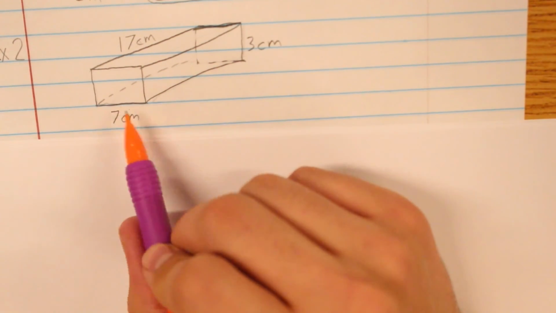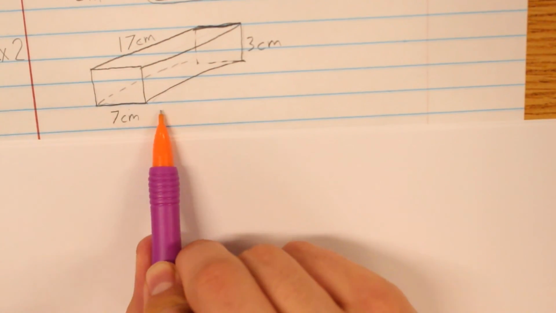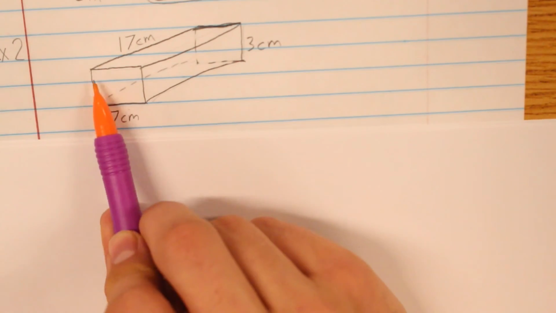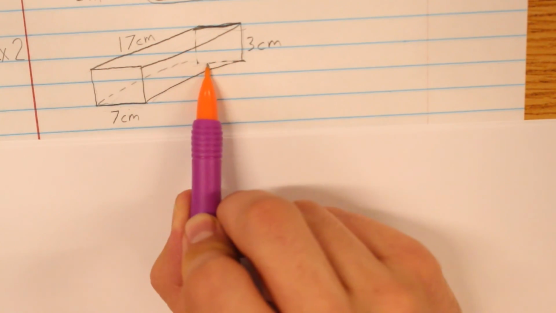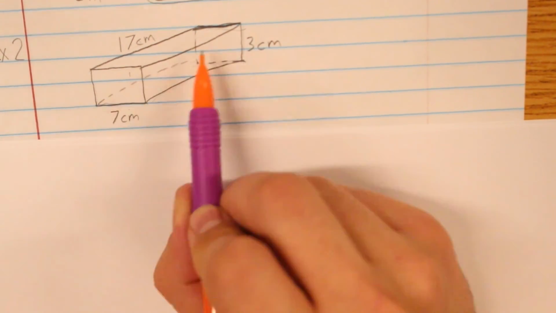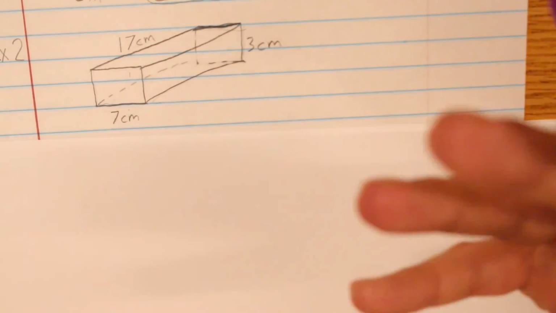And all the ones that are going off to the side, like that, are kind of lined up with the blue lines here, 1, 2, 3, and this dashed line here, 4, all of those would equal 7. So if you want to look at it like that, you can.